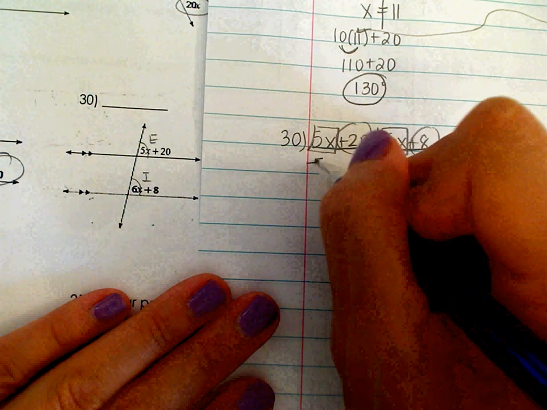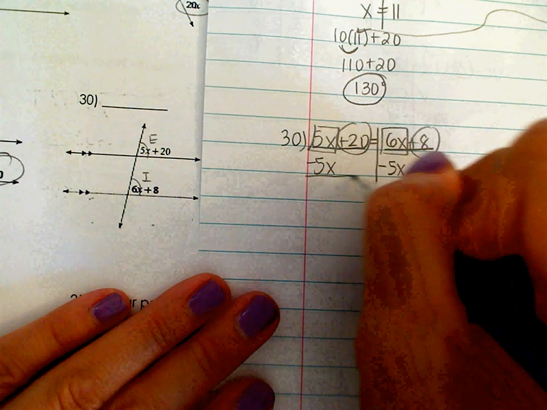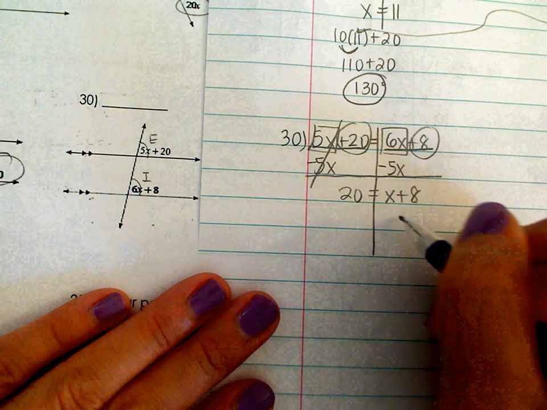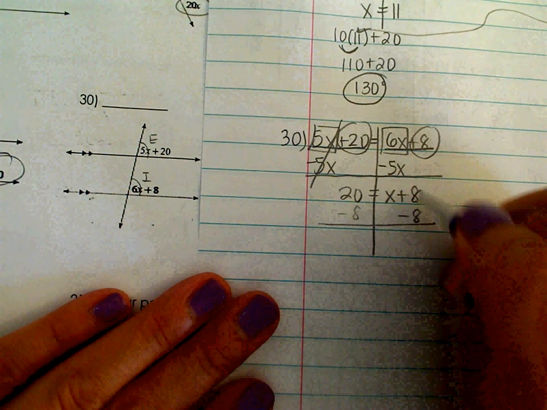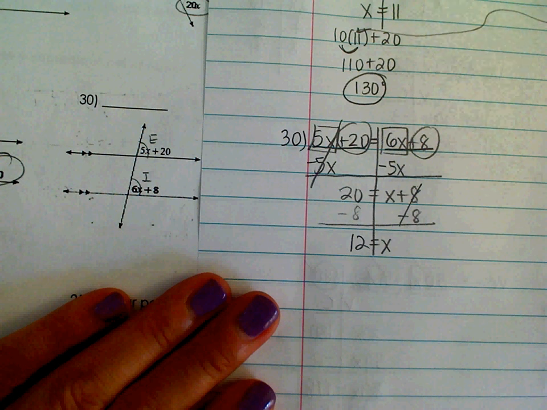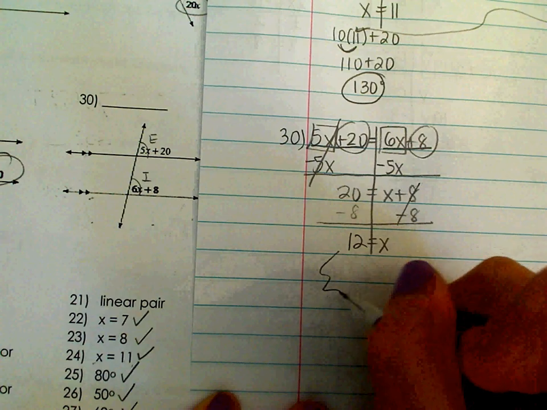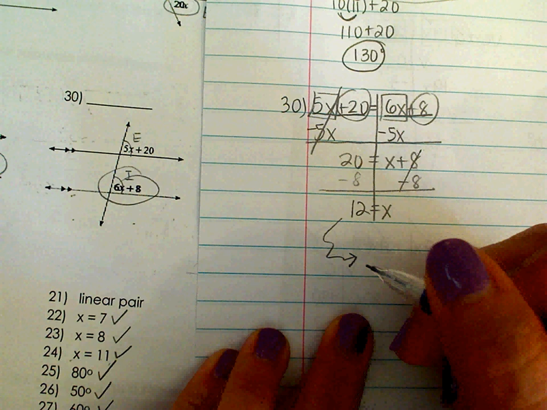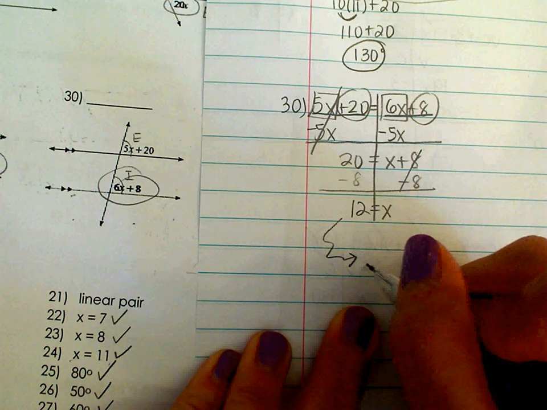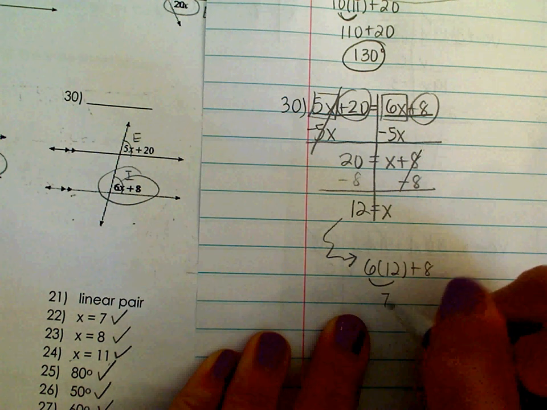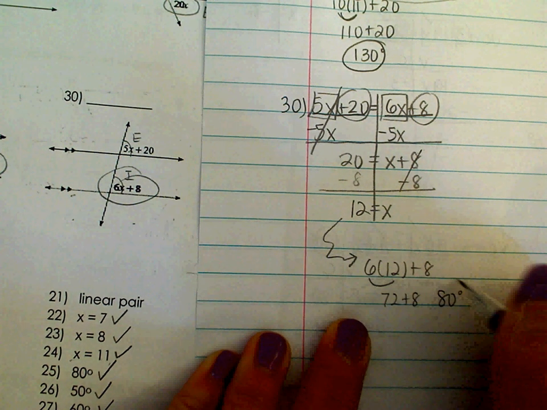Don't worry, I'll do the other method as well. I hope that's right. I did that kind of fast. Let me double check. That looks right. Let me try substituting in to see if I get that answer. So here's my bold angle. So let's see. That will be 6 times 12 plus 8. 6 times 12 is 72 plus 8 should be 80 degrees. And it is.